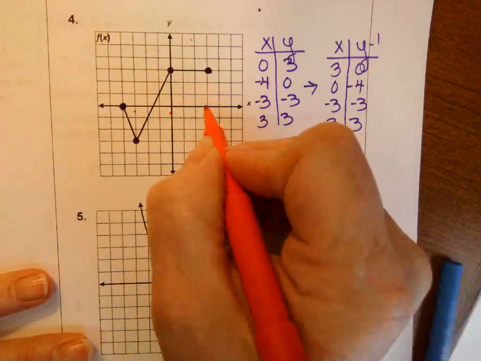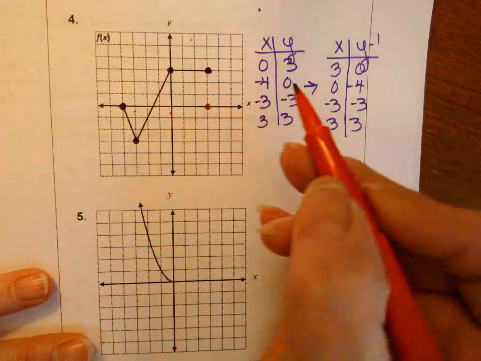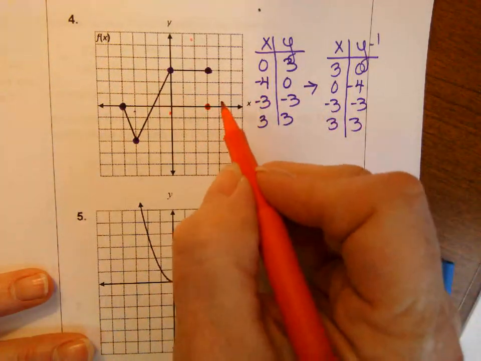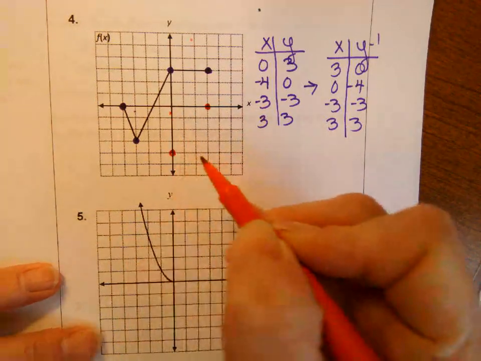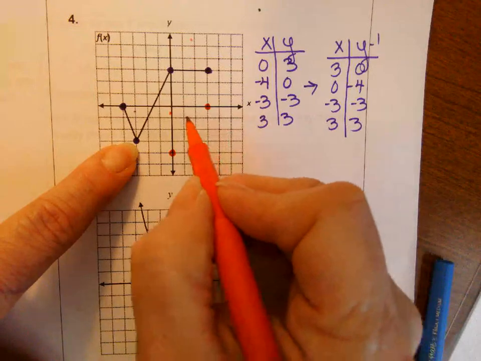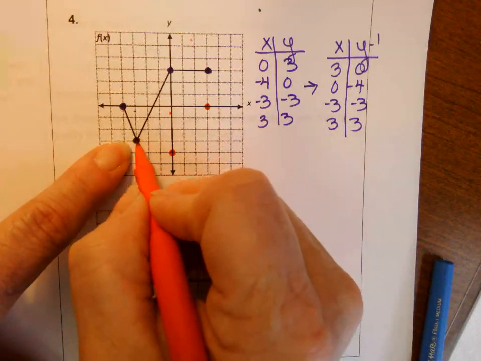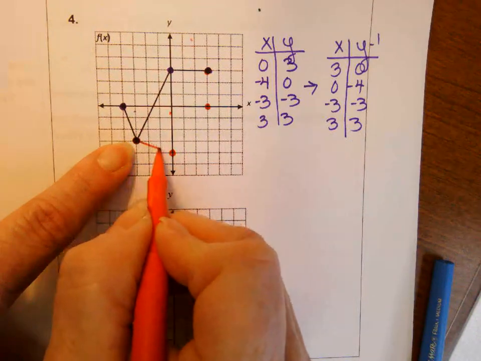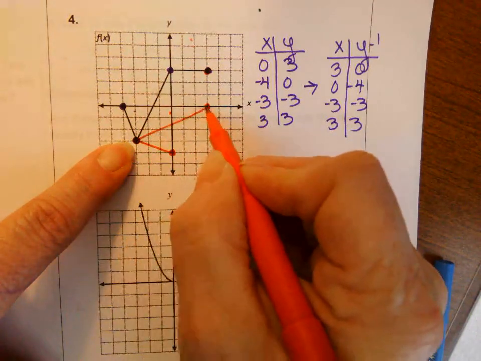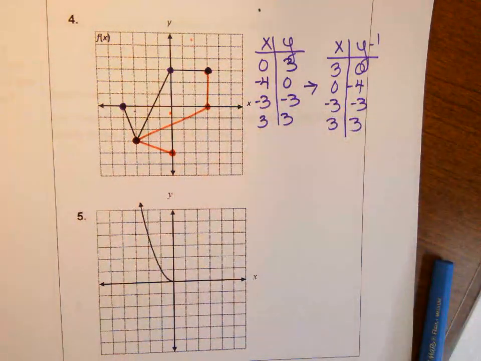Okay, (3, 0). And (0, -4). Right? (-3, 3) is not going to move. And (3, 3) is not going to move. Connect them so you get the same shape.